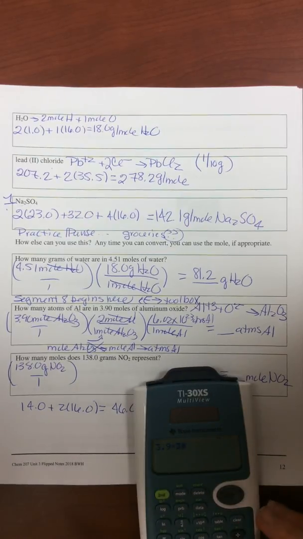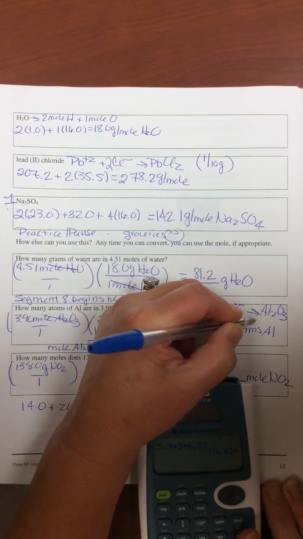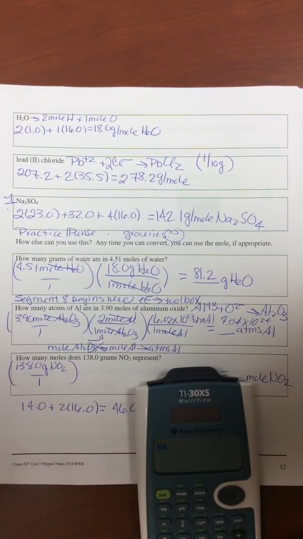3.9 times 2 times 6.02, 7.04 times 10 to the 24. So let me try that again. 3.9 times 2 times 6.02.